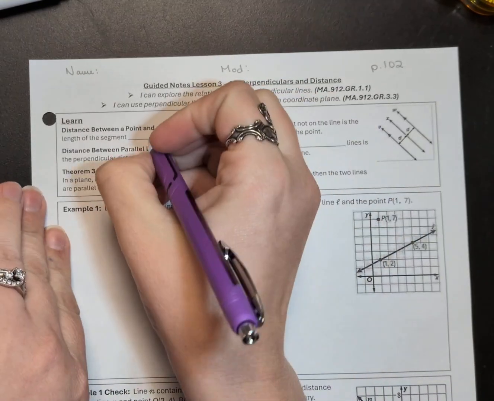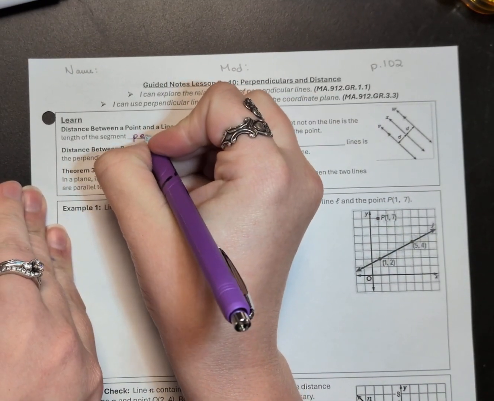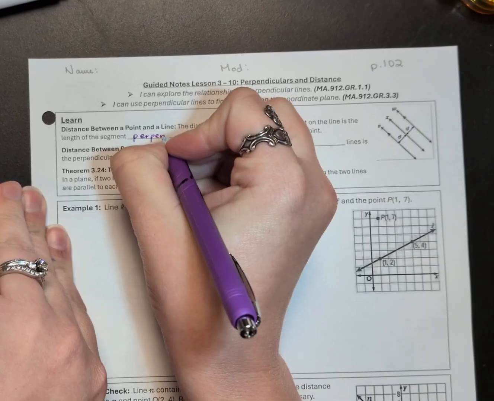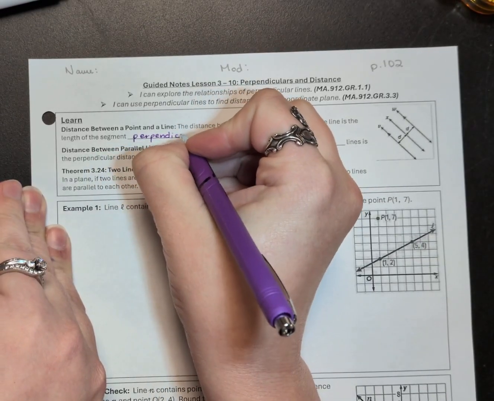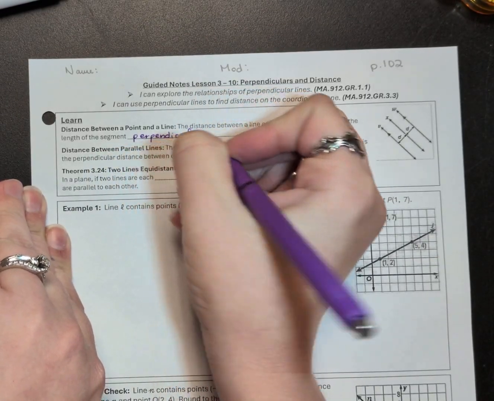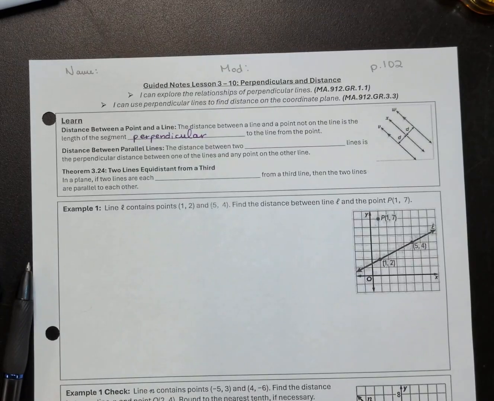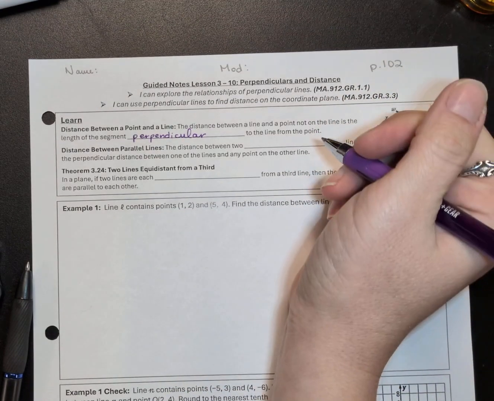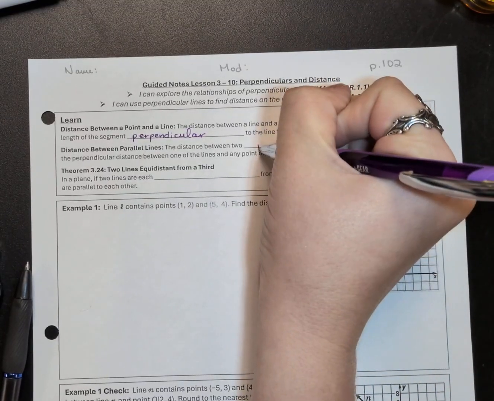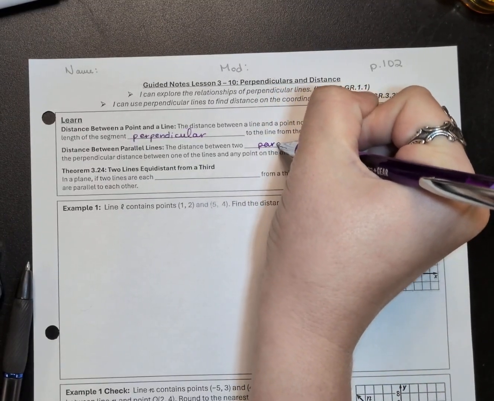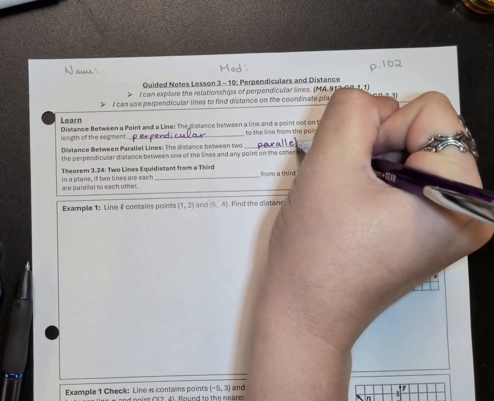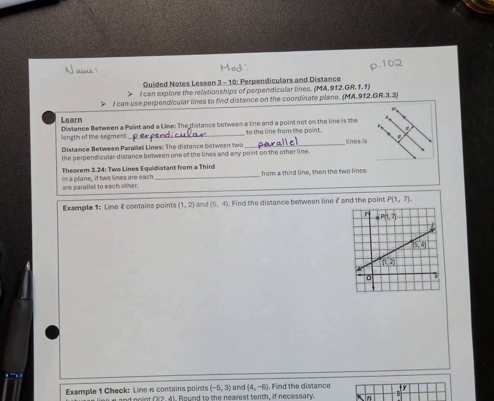Okay, it's the length of the segment perpendicular. Alright. And then the next little bit about the distance between parallel lines. The distance between 2 parallel lines is also the perpendicular distance between one of the lines and any point on the other line.